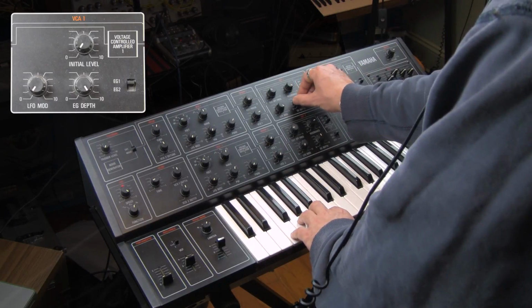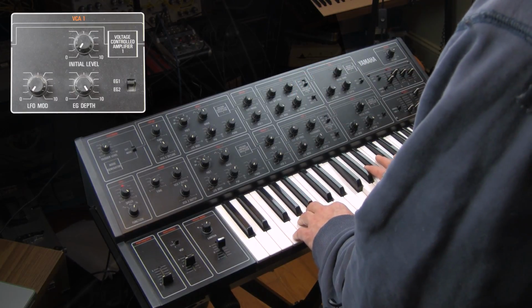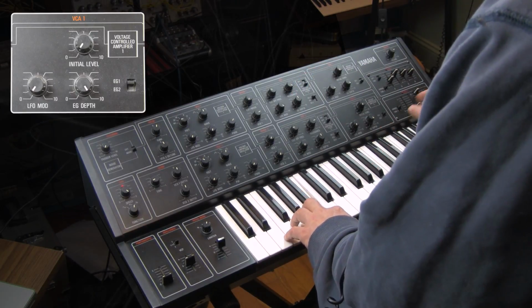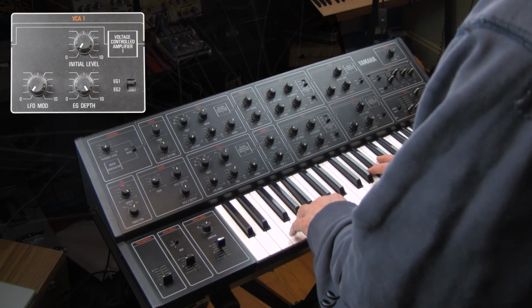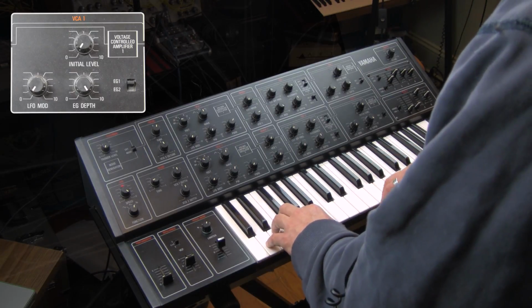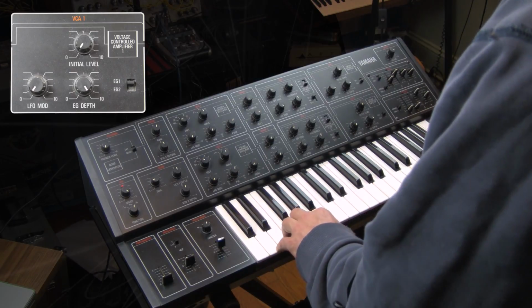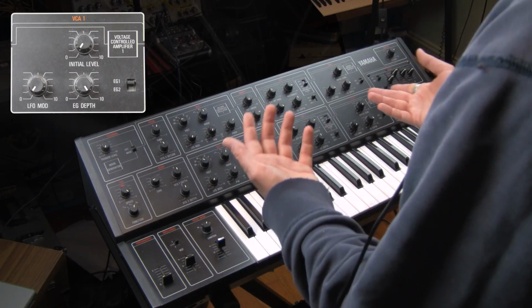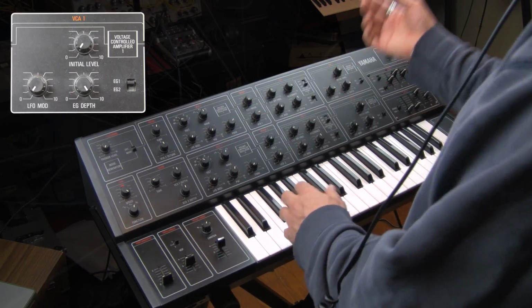And then we can modulate that with one of the envelope generators. There's a fair amount of complexity that you can generate using this.